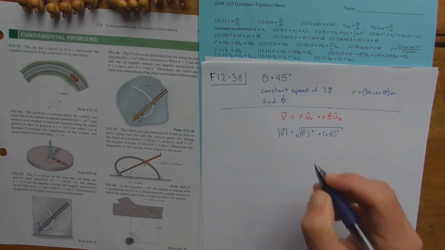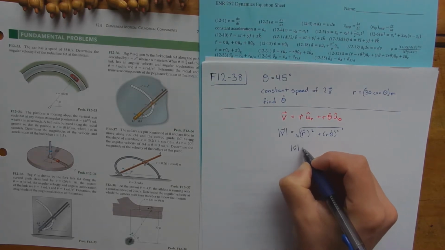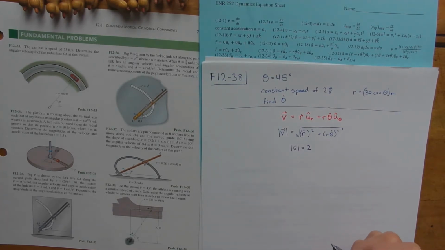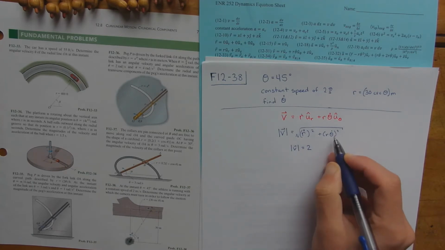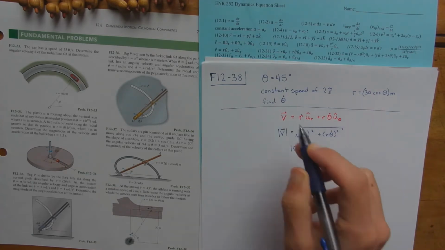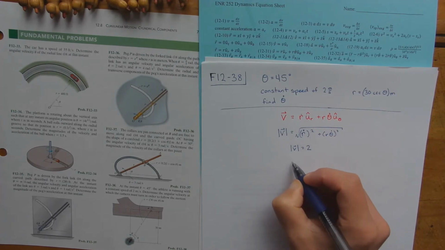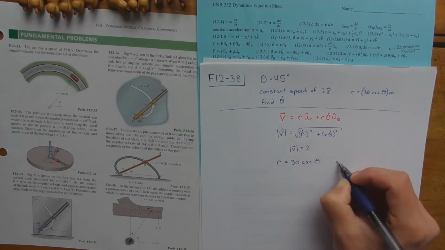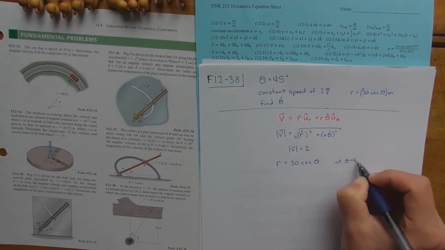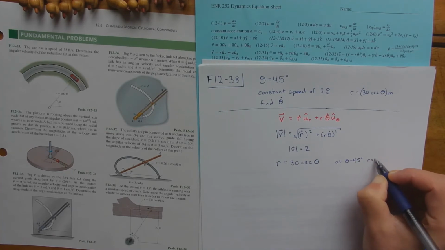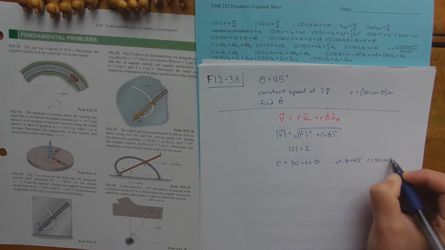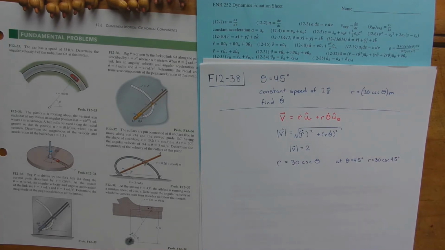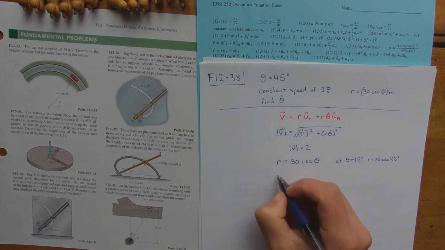Okay, so let's just take stock of what we have now. The magnitude of the velocity is equal to 2. Theta dot is what I'm looking for. R, when theta is equal to 45 degrees, I'm going to write this twice. So r is equal to 30 times cosecant of theta, but when theta is equal to 45 degrees, you have r is equal to 30 times cosecant of 45 degrees. So we have r, and I'm going to need r dot.